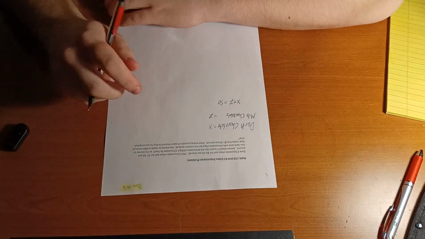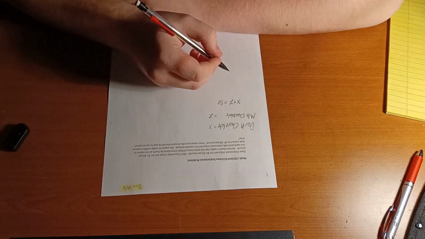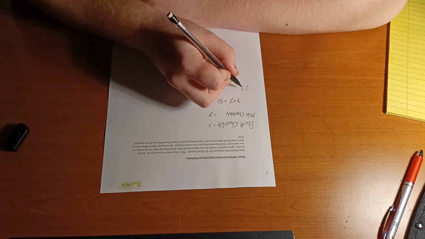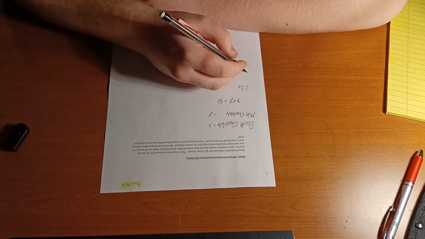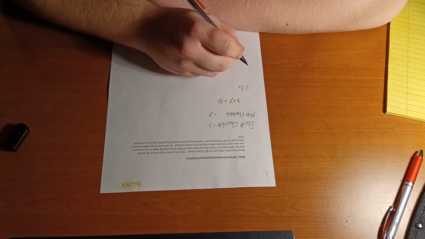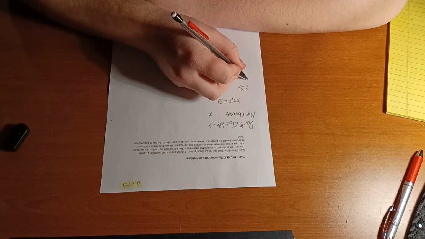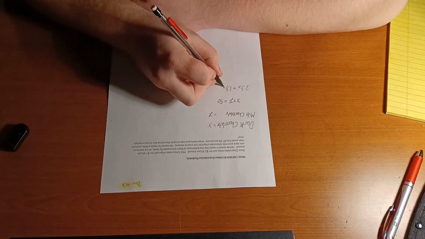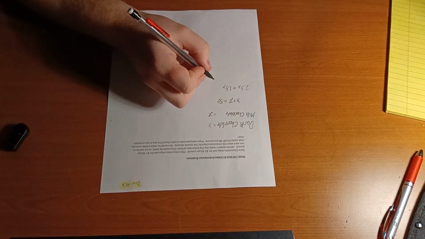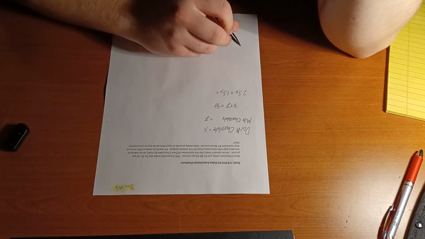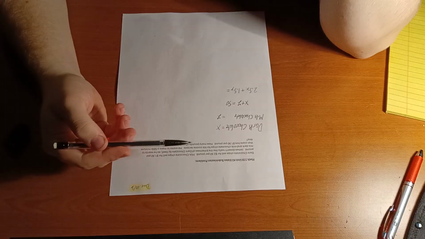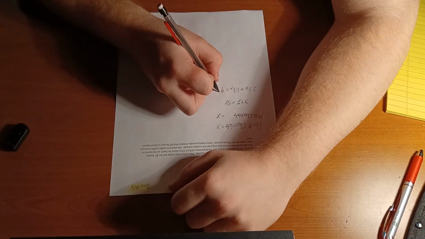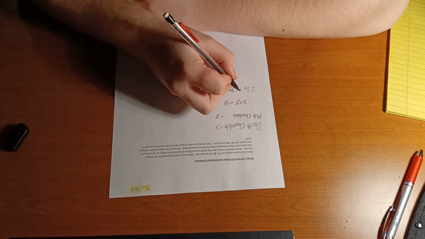So we know that dark chocolate costs $2.50 per pound. So we would make it 2.5x, or 2.50x. And 1.5y equals, and what is that? So if it's a 50-pound mixture, it goes to 95, and that would be the price.